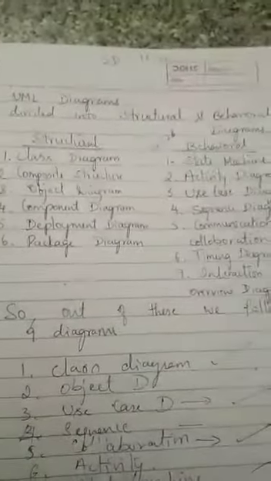Here I will only explain in brief. These are the 9 diagrams we follow in the lab. Out of these diagrams, we only follow these 9 diagrams in the lab. These 9 diagrams are explained in detail in upcoming videos. Now I will explain them briefly.